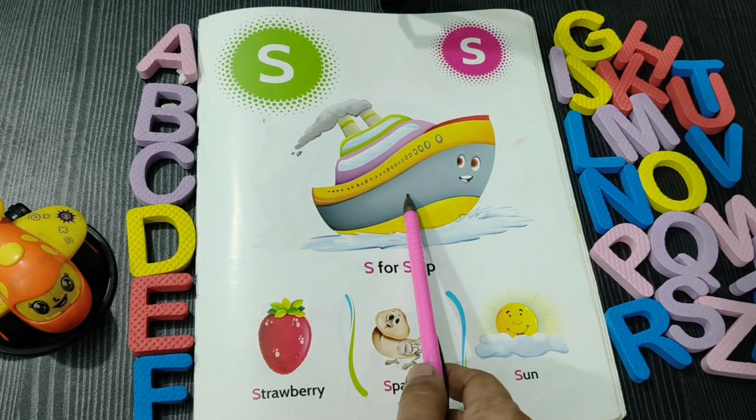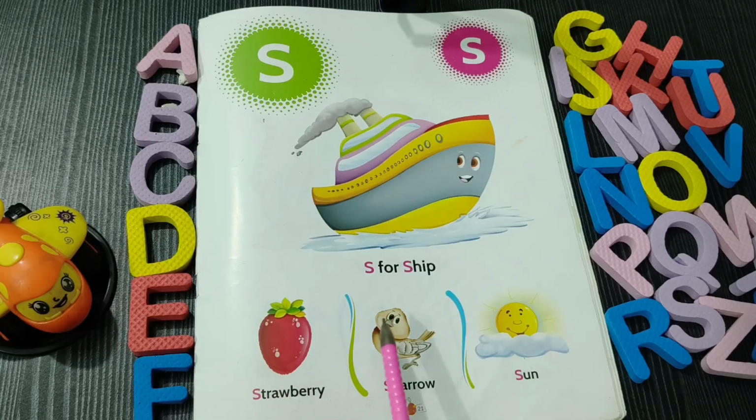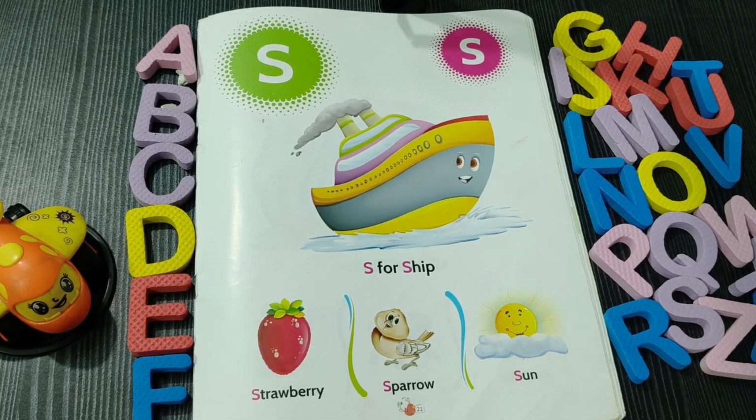S is for ship. S is for strawberry. S is for sparrow. S is for sun.